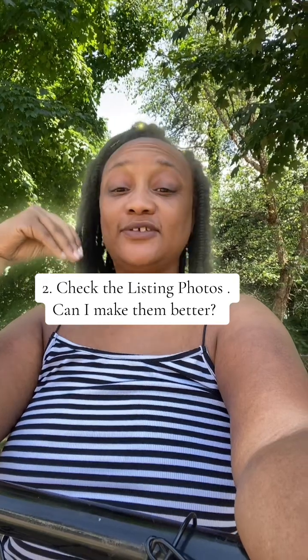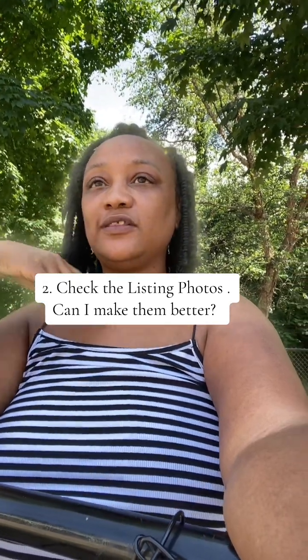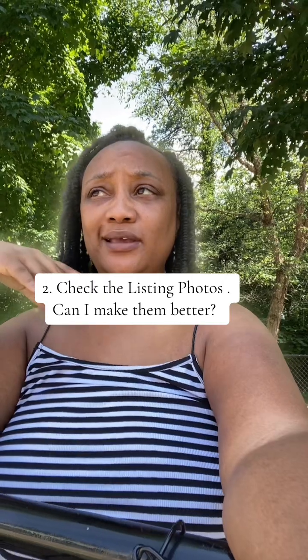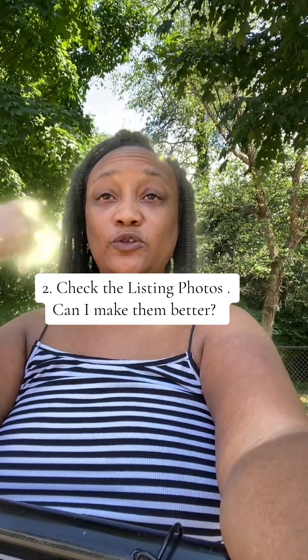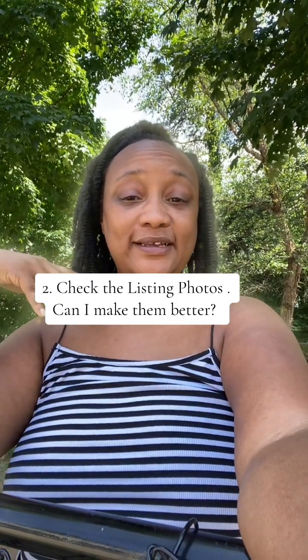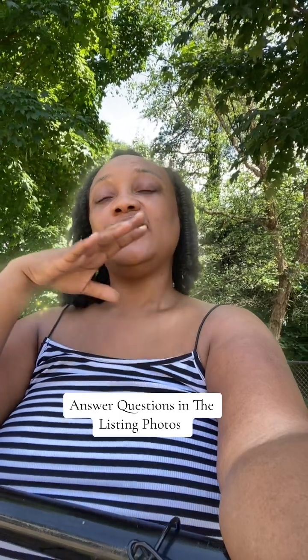The next thing I'm going to do is check the listing photos. I look at the photos to see if they look clear, especially if it's been a while, because sometimes a photo looks good for a couple months, and then you go back and look at it and it looks crazy and you wonder why you posted it. So I'll check the photos, see if I have any better photos in my photo gallery, and if I can find some, I will add a newer photo.